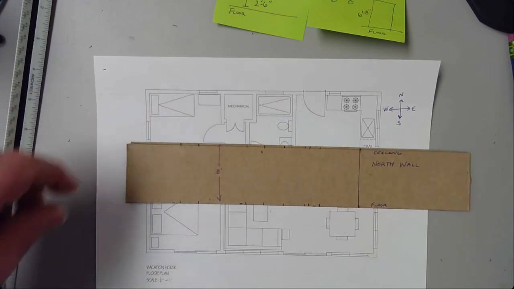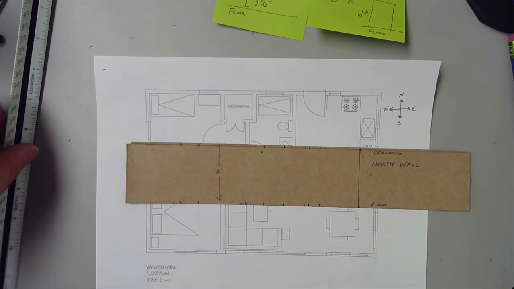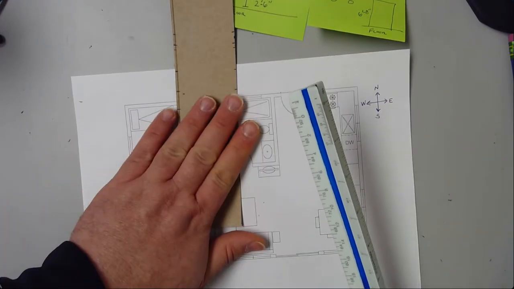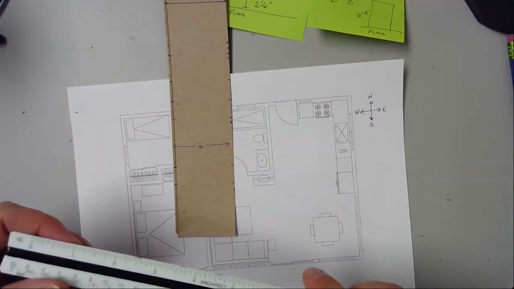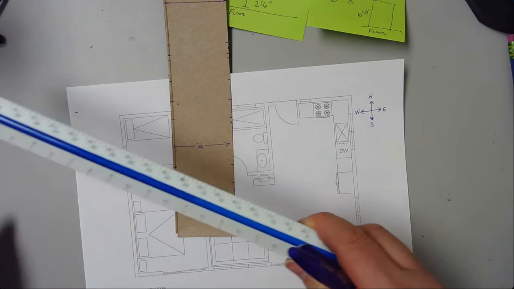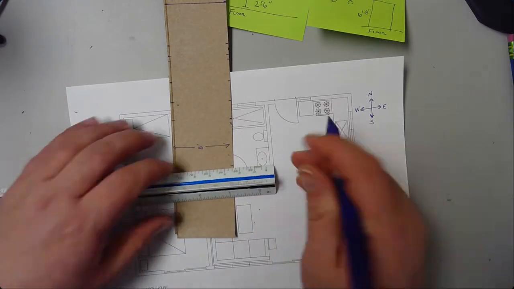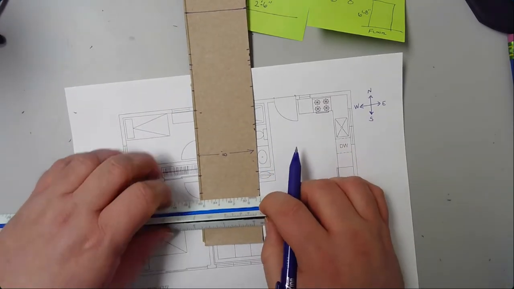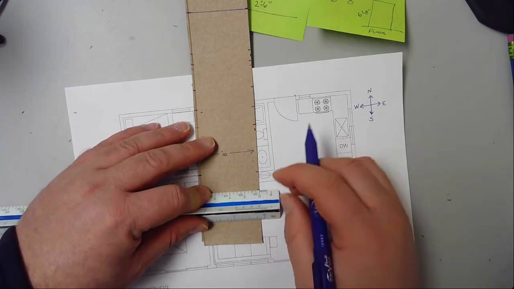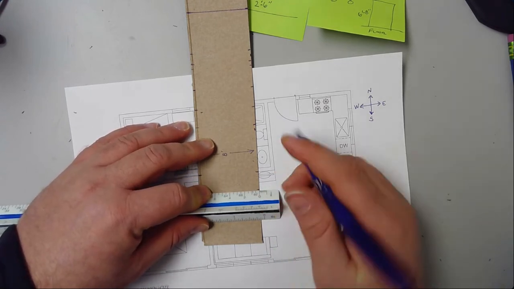Now the next thing we have to do is measure up. And I'm going to go turn it here. This is my floor. I'm going to find 1/4. Here we go. I have 1/4 scale. And we said that it is going to start 2.5 feet up.